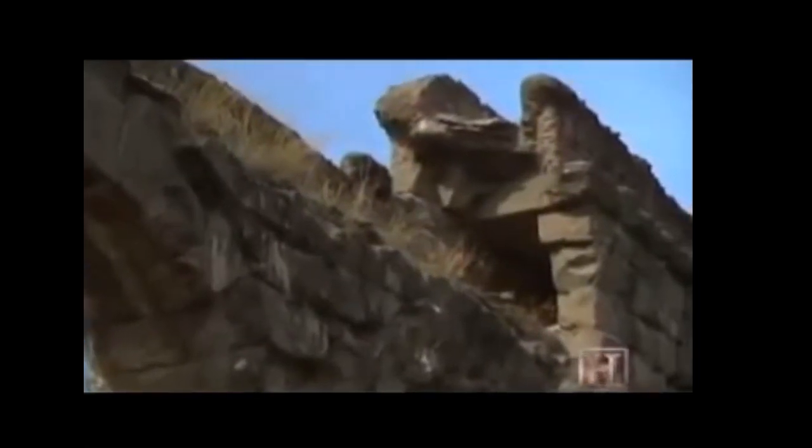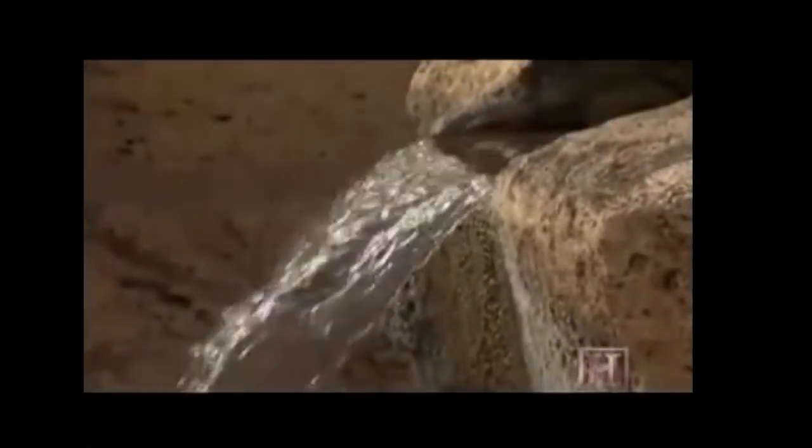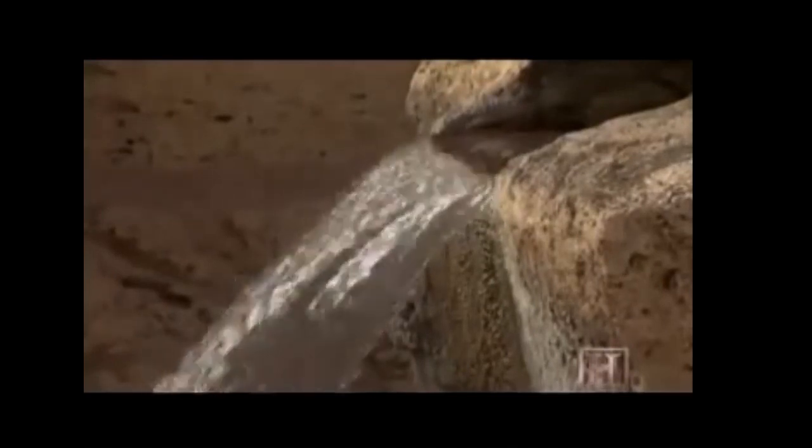Aqueducts are not that complicated in theory. That is that water seeks its lowest level, and therefore that you can run water down a slope from any area to another area. So that's a pretty simple premise that everybody would have known. But the practice of creating an aqueduct is another thing.